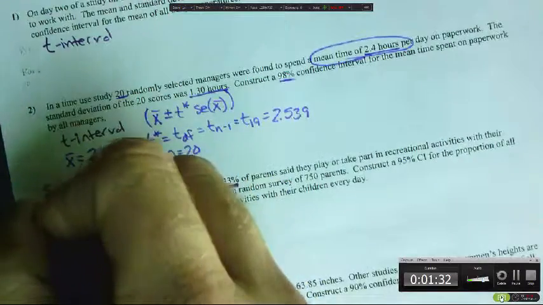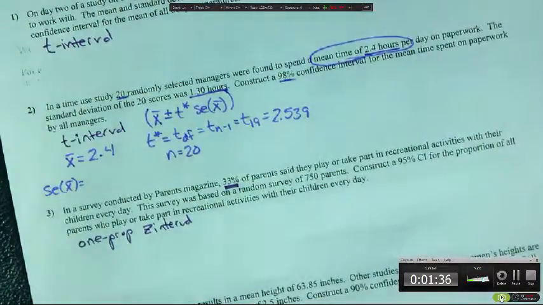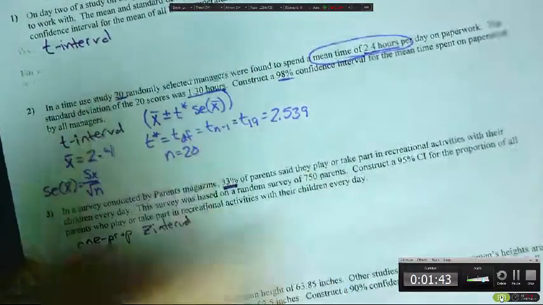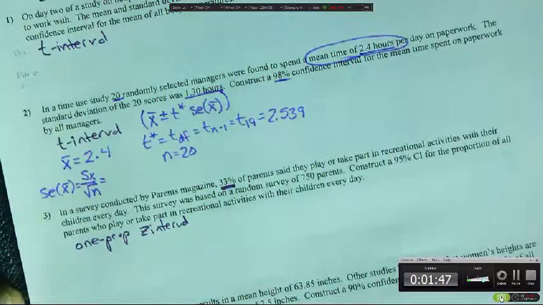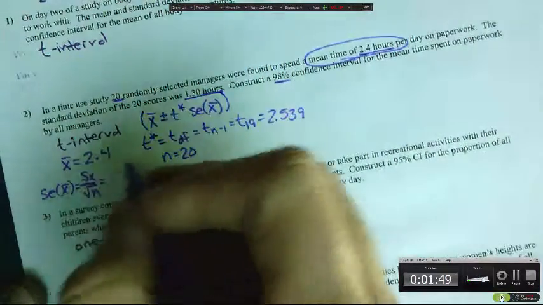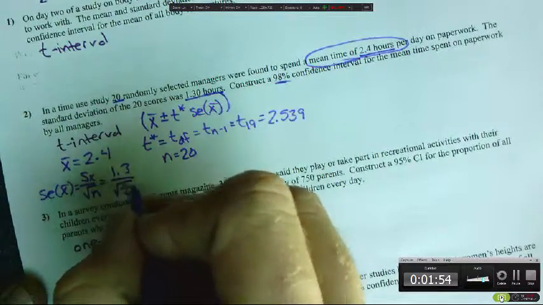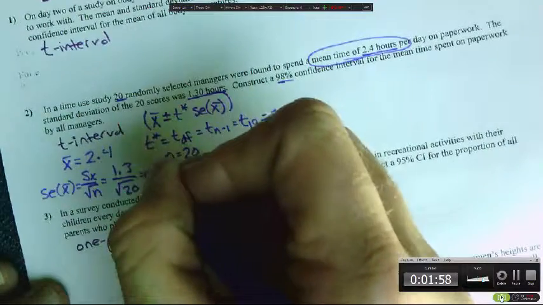The standard error of X bar, when we're dealing with a T interval, we don't know the population standard deviation, so it's the sample standard deviation divided by the square root of the sample size. What's our sample standard deviation? 1.3 over the square root of 20. That's 0.29.